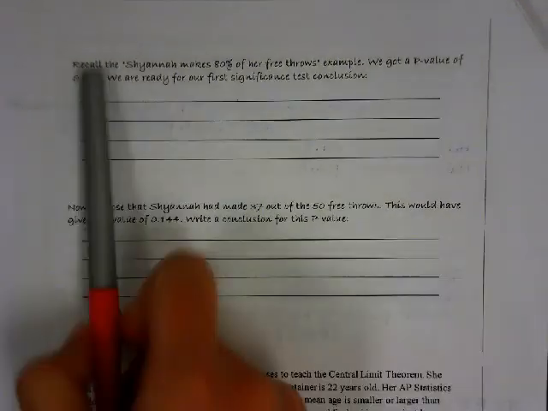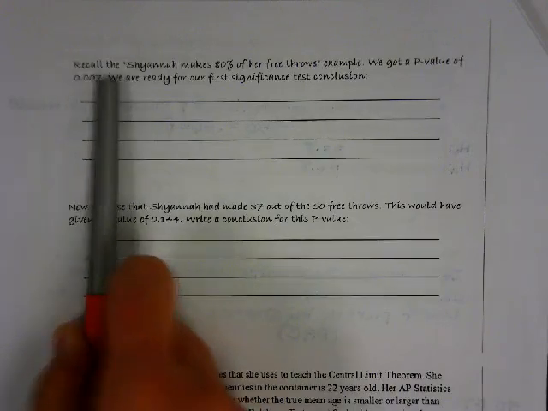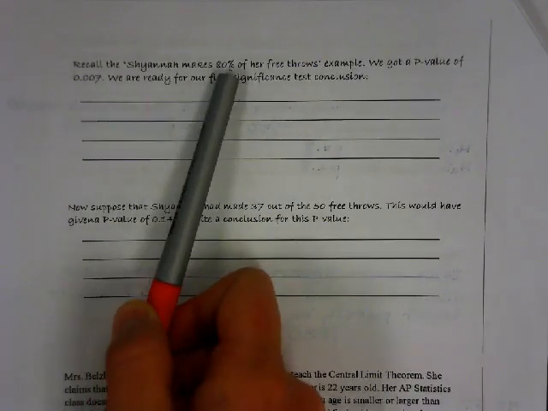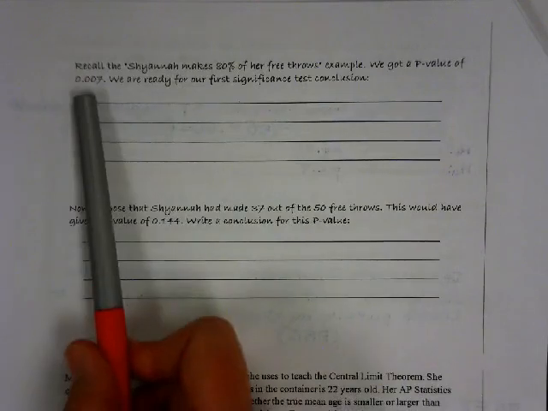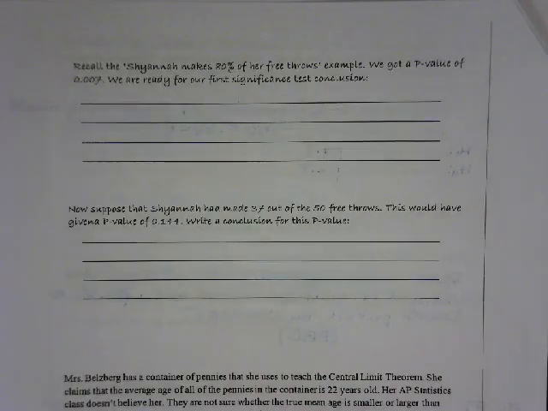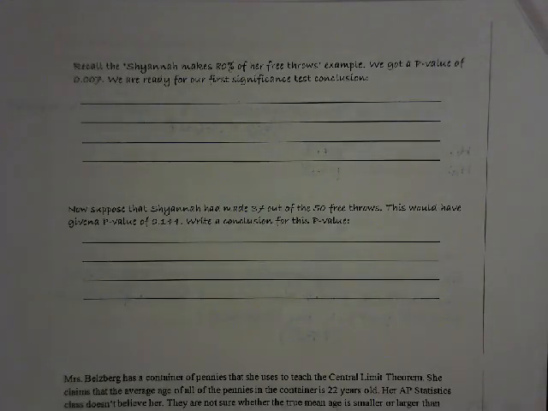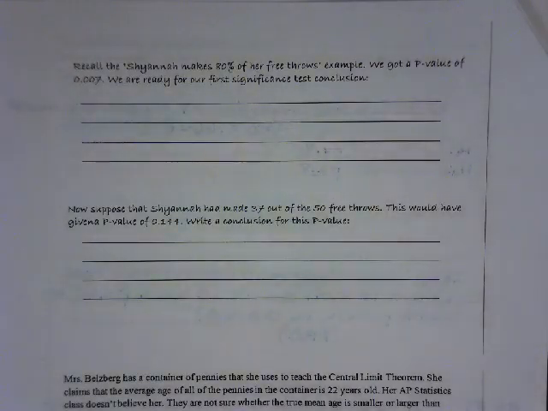So anytime you're writing a conclusion, the first thing you want to state is assuming H null is true, because everything is based on assuming her claim is true. And it's best if you put what H null is in parentheses.